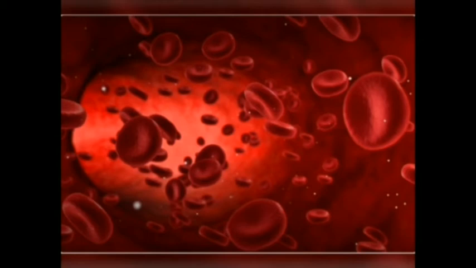Functions of blood. Transport of digested food like glucose, amino acids, vitamins, mineral salts, etc. Transport of oxygen and carbon dioxide. Transport of metabolic waste. Transportation of hormones and transportation of heat.